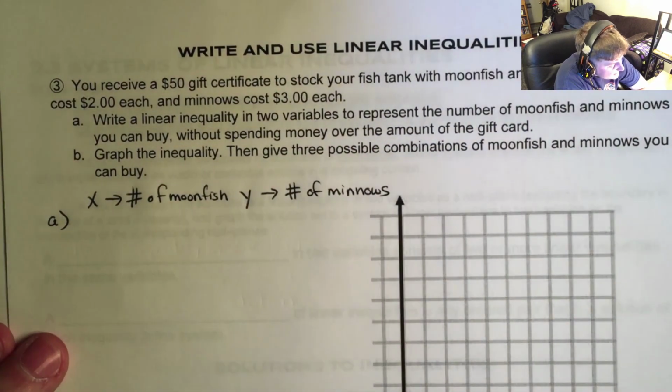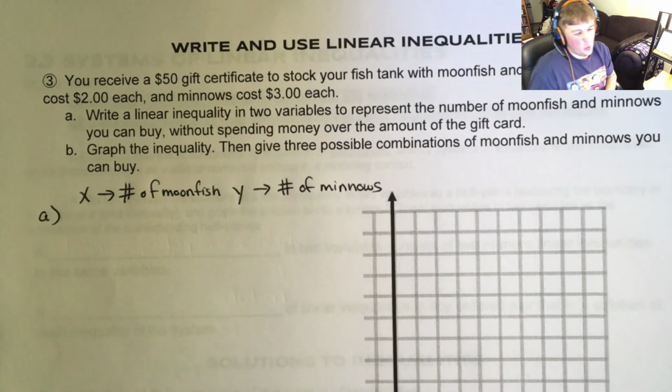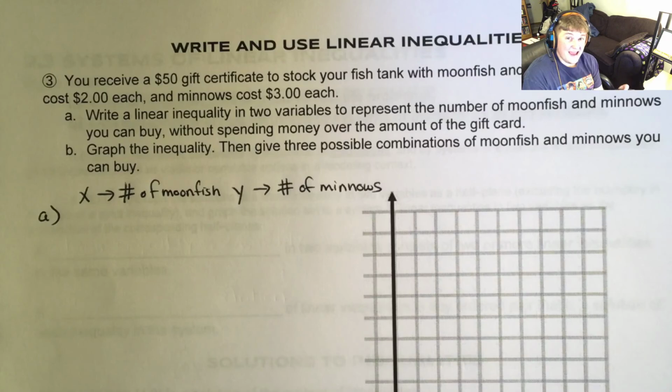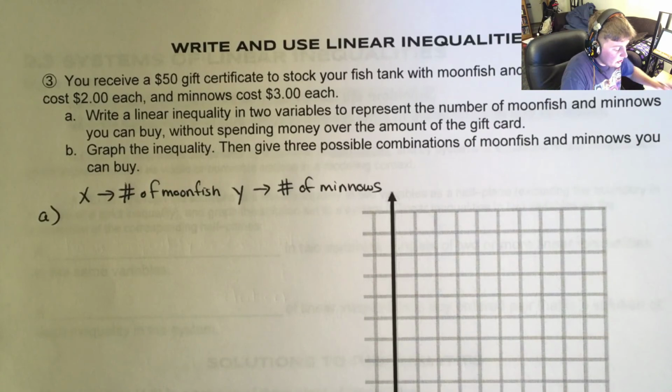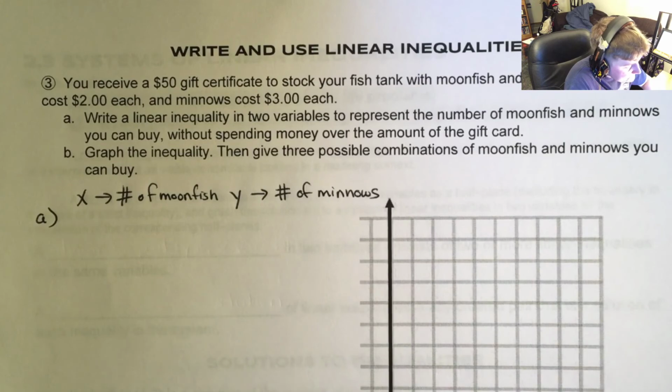Okay, so I know altogether I have $50 to spend. And if I don't want to spend 1 cent beyond that, we know that the most I'm going to have is $50. So the amount of money I'm going to spend is going to have to be less than that. So those are the types of things that you want to be thinking about as you're doing these problems. Okay, let's represent the amount of money spent on moonfish and minnows, though.